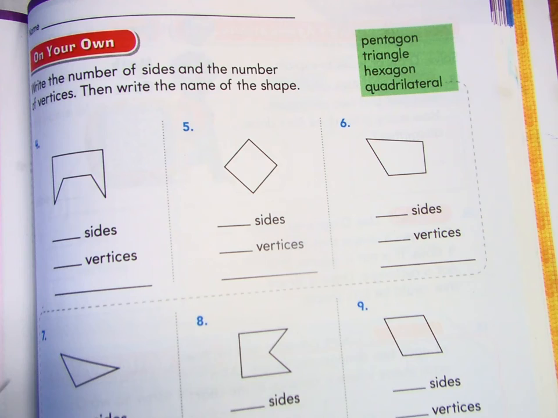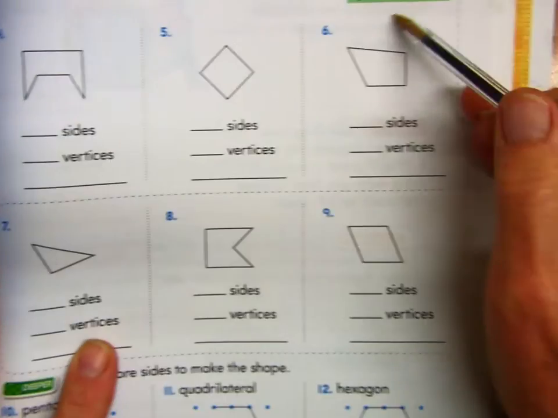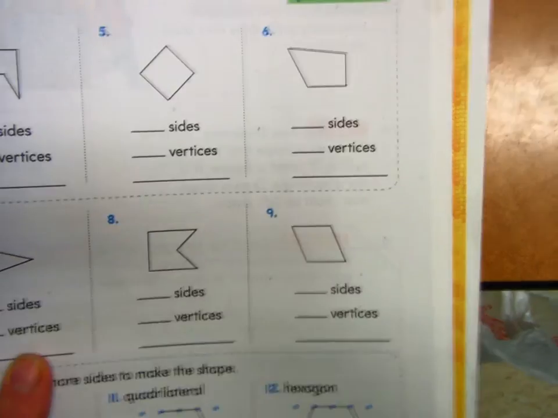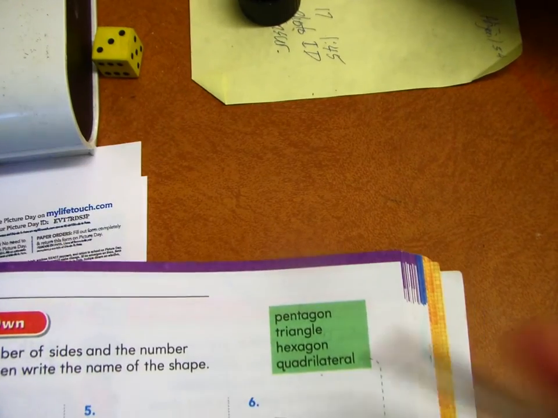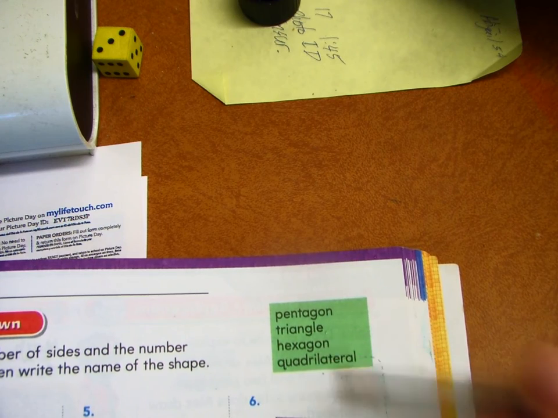Okay, you should be done. Because if you didn't, then you have to pause it now, because we're going to go over it. You should be already done. In fact, they put the names up here in the green box. I didn't even see them. Pentagon, triangle, hexagon, quadrilateral.